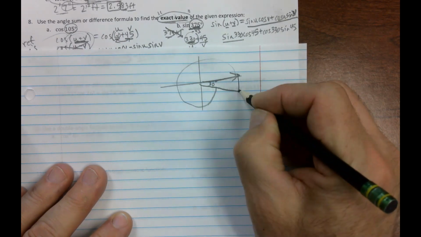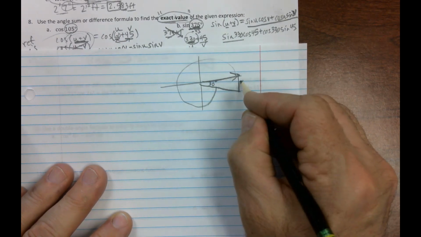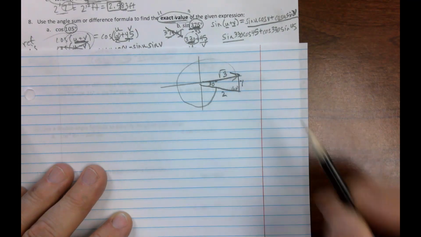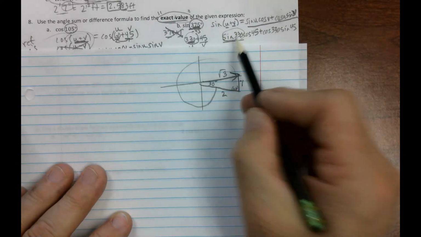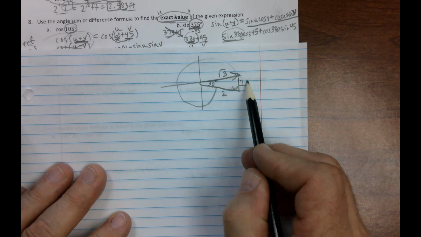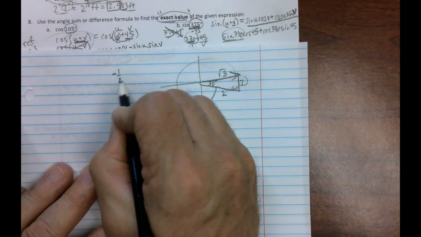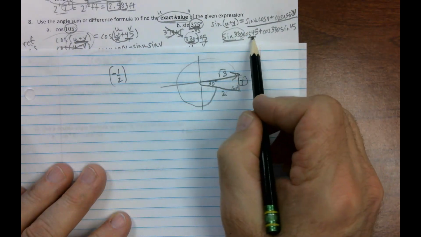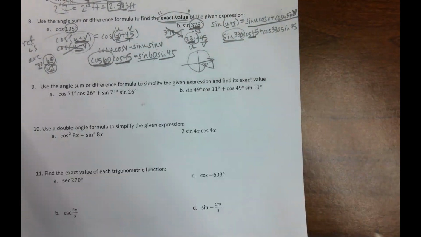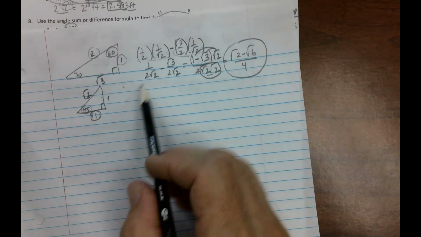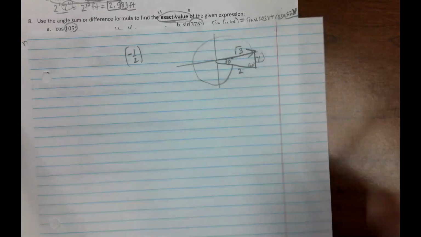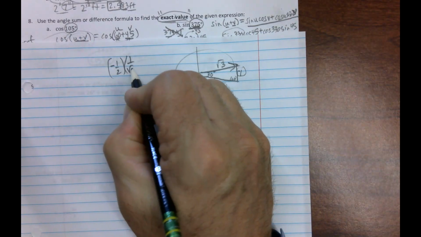Come back here to the x-axis. There's my 1, but it's got to be negative. This is my 60, so that's square root of 3, and my hypotenuse is 2. So what is sine of 330? I'll do my work over here. That'd be negative 1 over 2. What is cosine of 45? Well, we already figured it out right here, and that is 1 over the square root of 2. So we're going to steal that, 1 over the square root of 2.